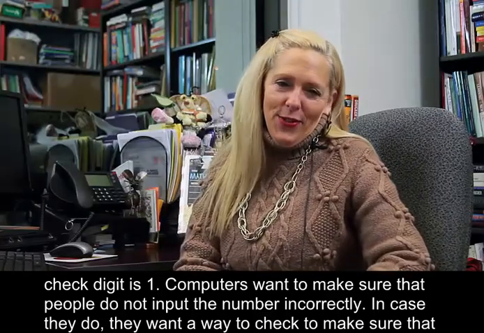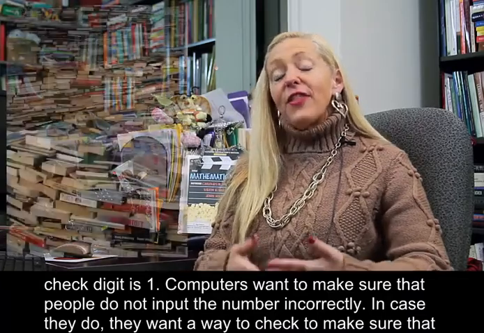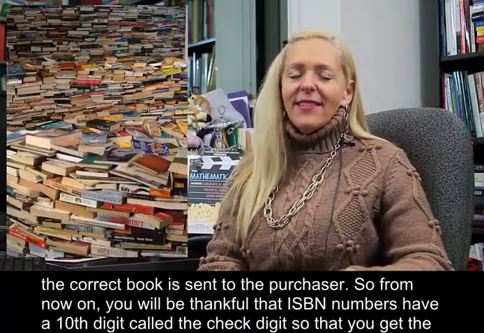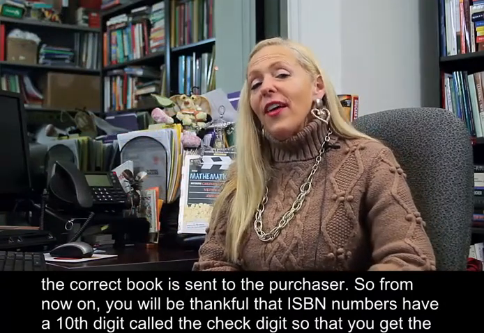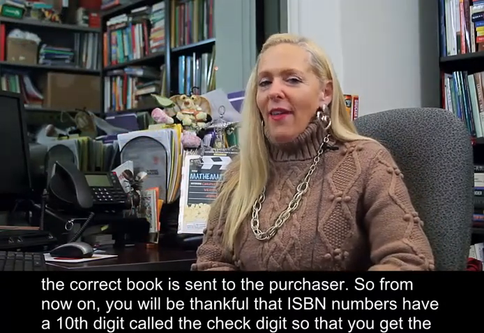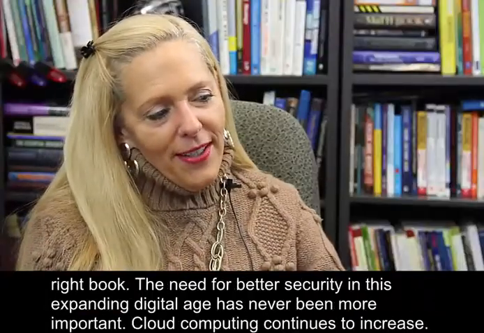In case they do, they want a way to check to make sure that the correct book is sent to the purchaser. So from now on, you will be thankful that ISBN numbers have a 10th digit called a check digit so that you get the right book.